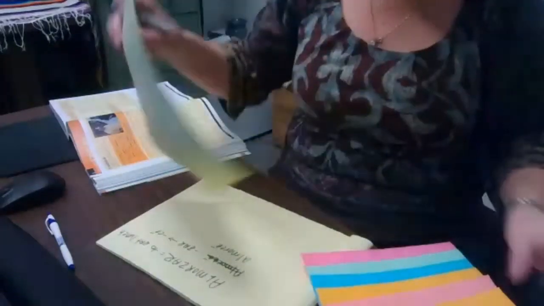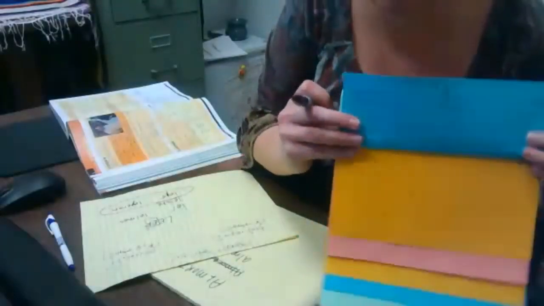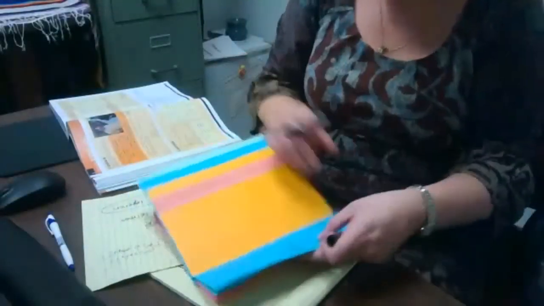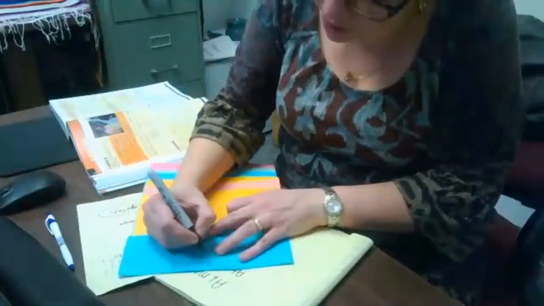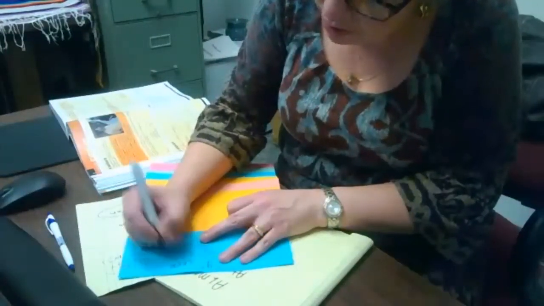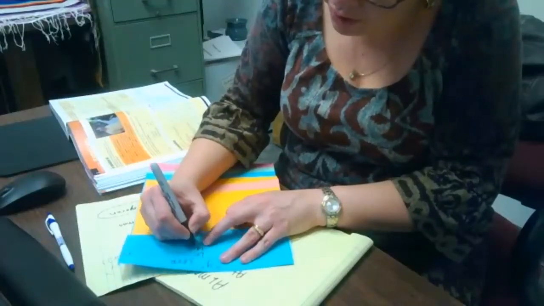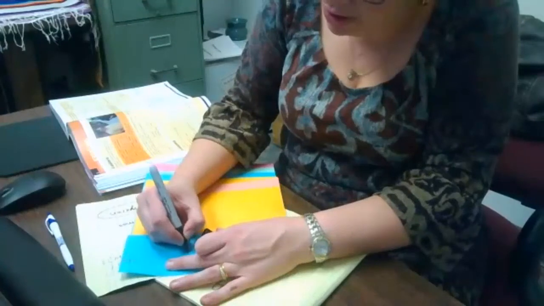So we're going to put our example here in our book. So our example is going to be with the verb leer. And I'm going to do just what I did right there for y'all in the paper. I'm going to conjugate it.